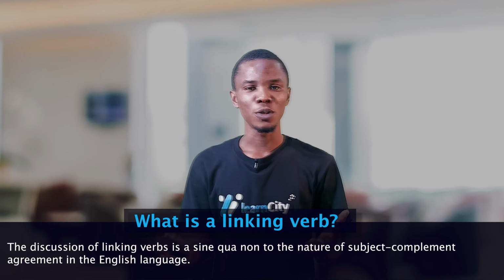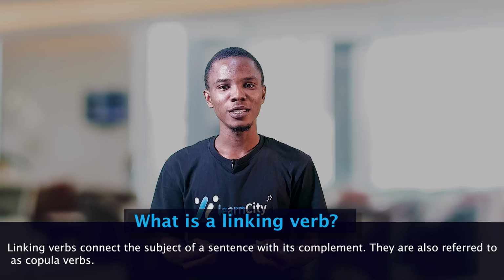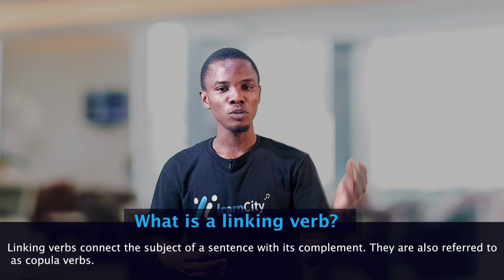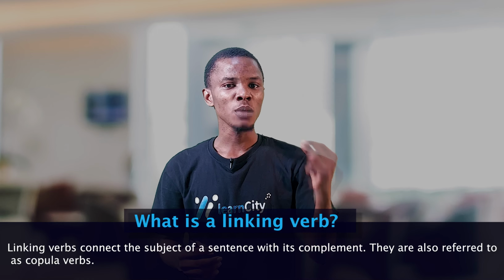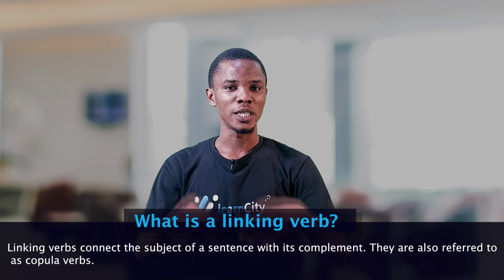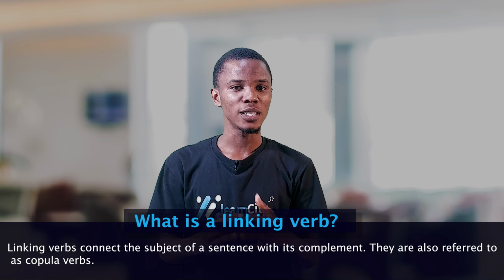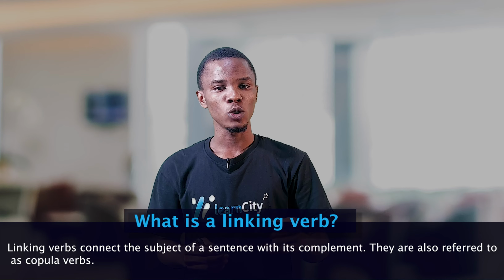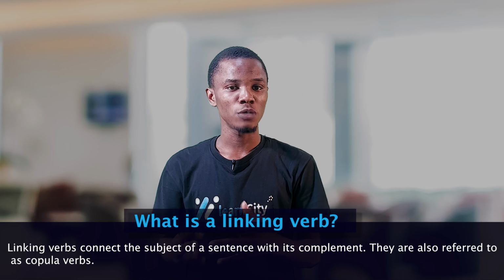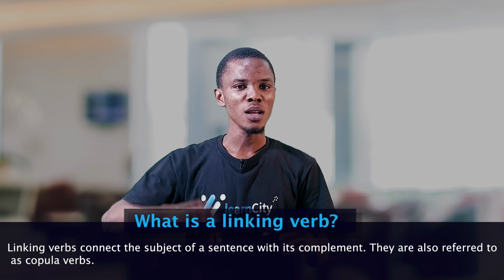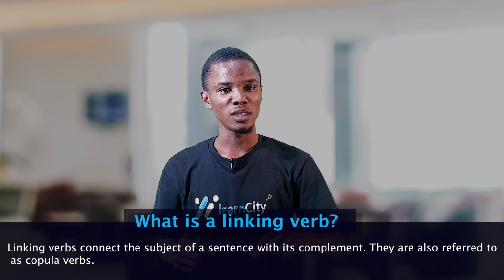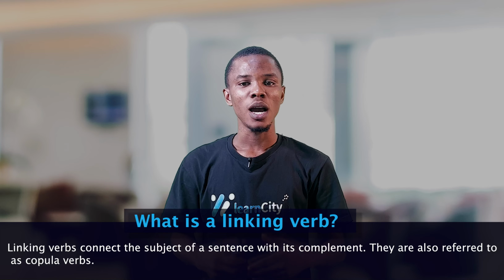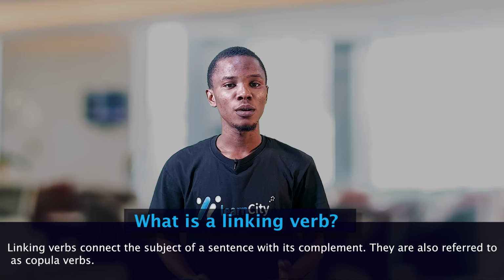Now, what are linking verbs? Linking verbs connect the subject of a sentence with its complement. So you have a subject here, which is the performer of the action or the nominal entity that the sentence revolves around or focuses on. Then you have this linking verb that connects the subject and its complement. Linking verbs are otherwise known as copular verbs.